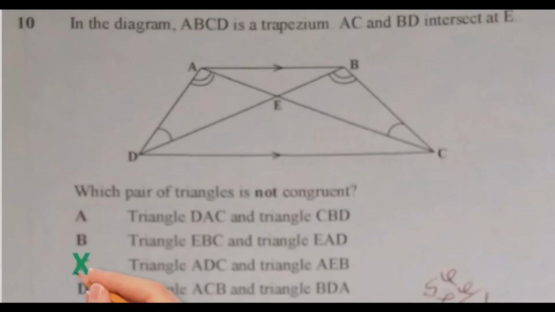But you can also go to D and say triangle ACD and triangle BDA. Are they congruent? Yes, they are. So the correct answer here is C.